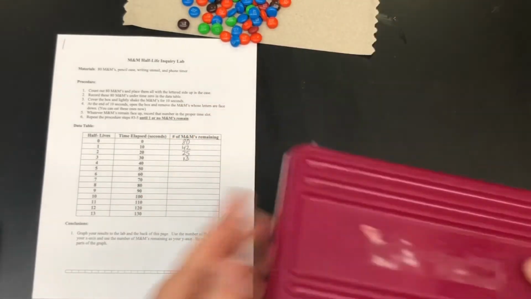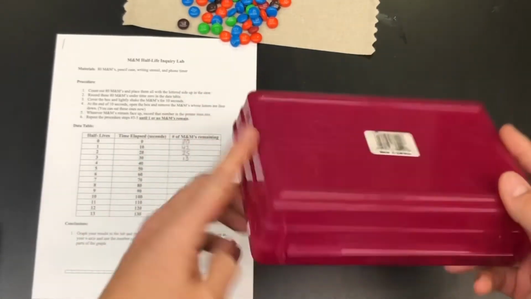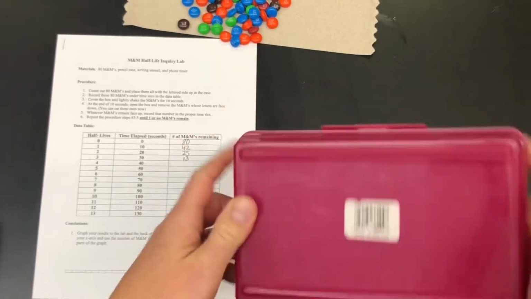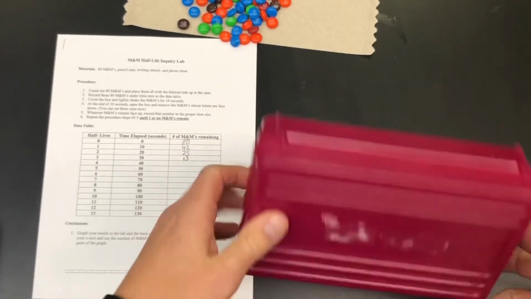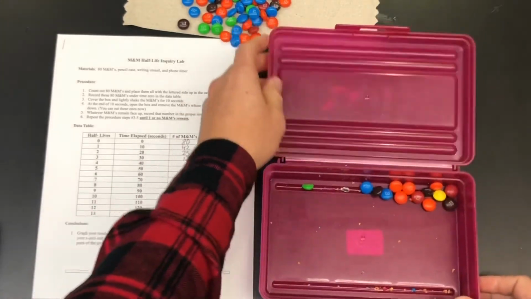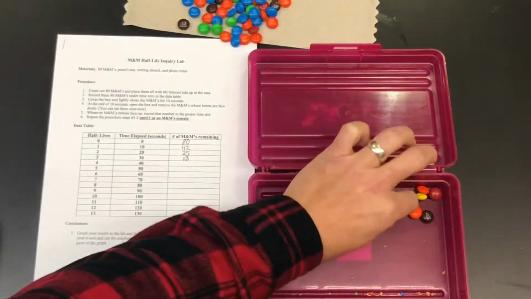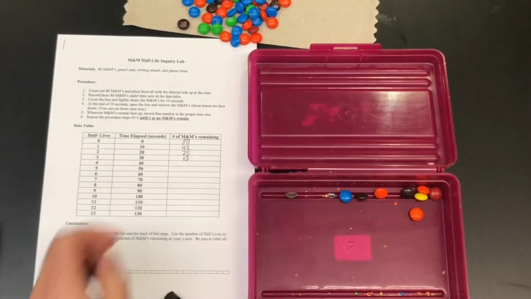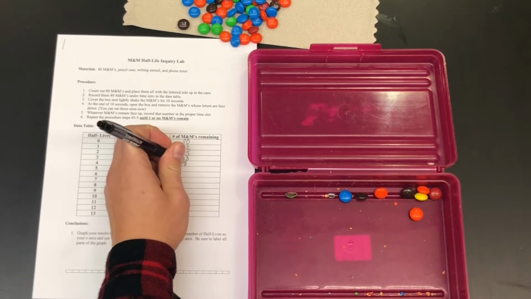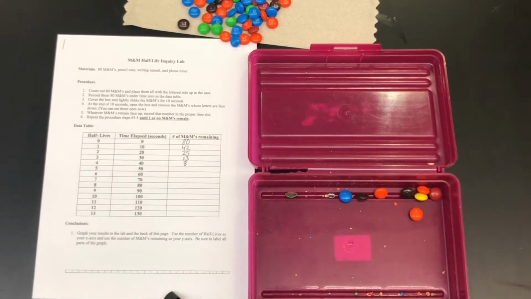All right, let's shake again. 10 seconds. All right, we have 13 left. Let's see how many here have flipped up. 1, 2, 3, 4, 5. About 5. So we should have about 8 left because 5 flipped over. Let's double check. 1, 2, 3, 4, 5, 6, 7, 8. Oh, perfect. We've got 8 left.